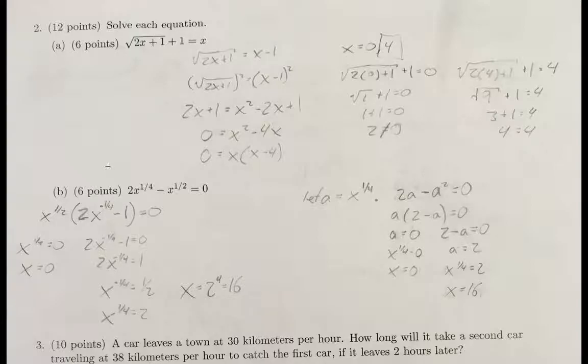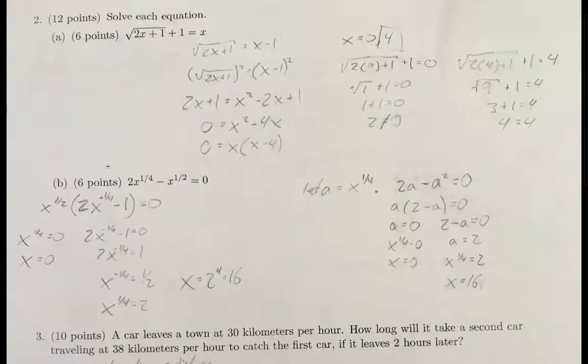Alright, so part B is a little bit tricky. Here's one way to do it, but this is not probably the best way or the neatest way. If you thought maybe I'll try to factor something out, this is one way you could have approached that.